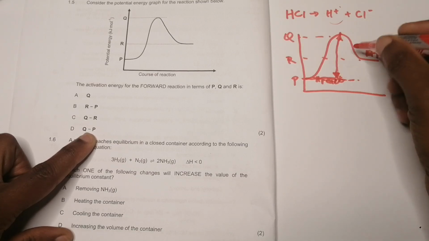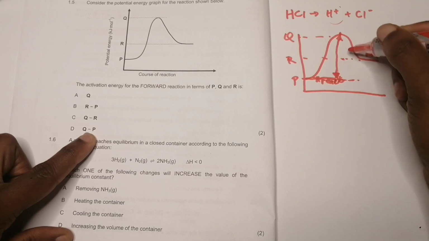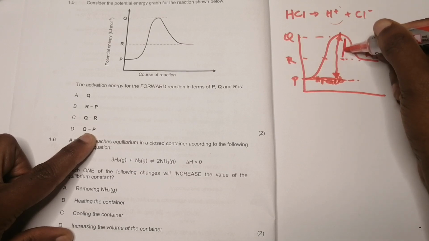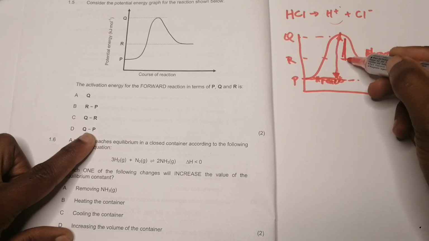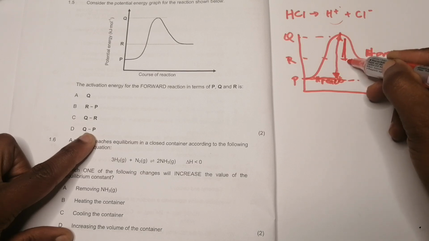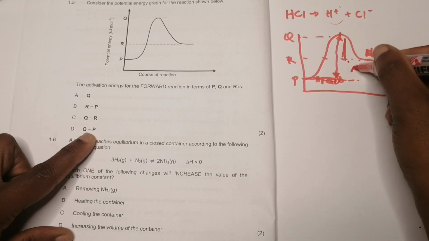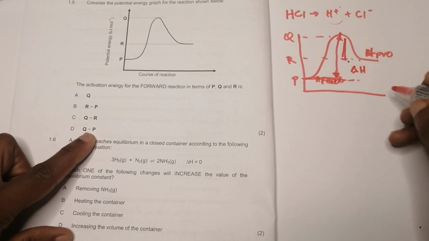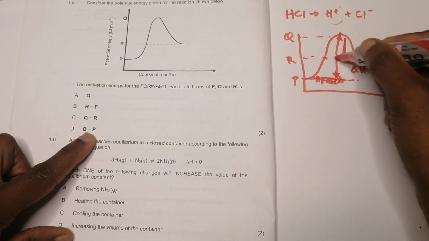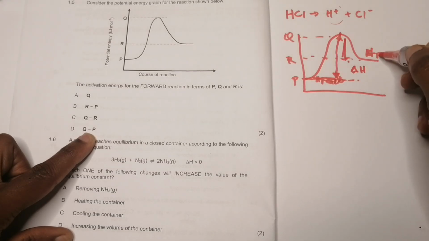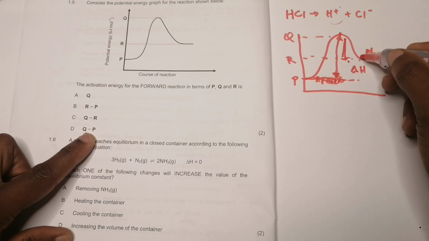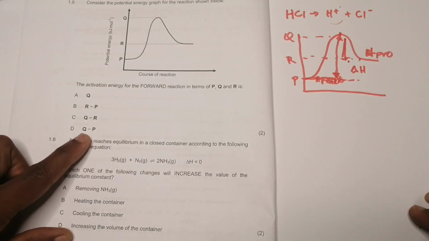Just as a matter of interest, if I wanted the activation energy for the reverse reaction, this would be Q minus R. And remember delta H, our change in enthalpy. In this case, this would be H of the products minus that of the reactants, so it would be R minus P.